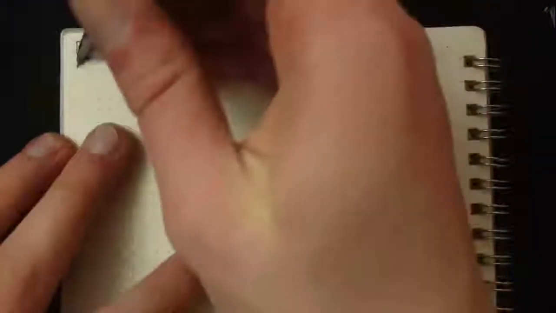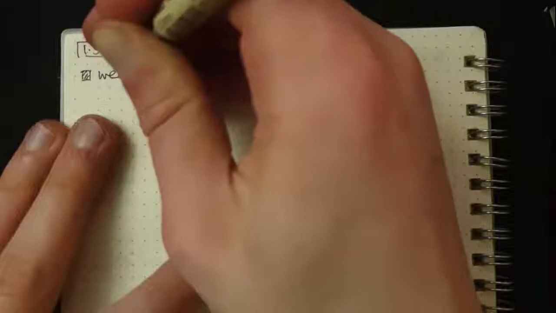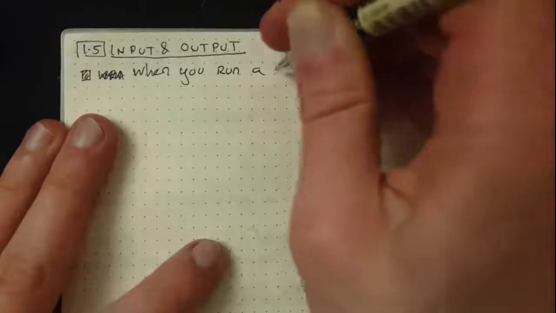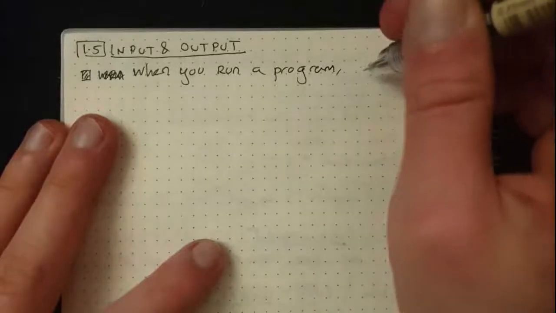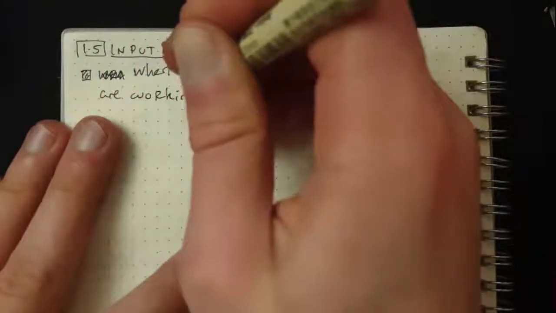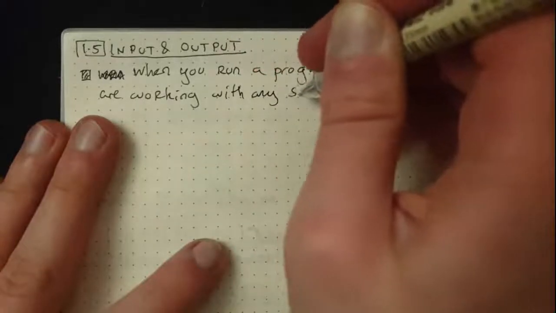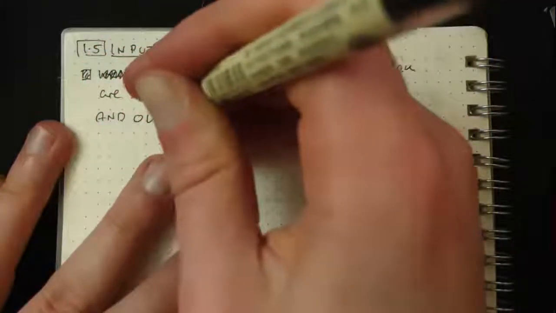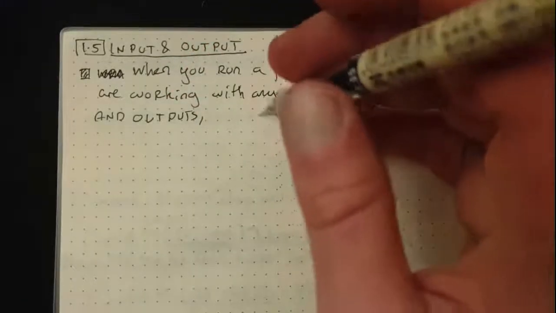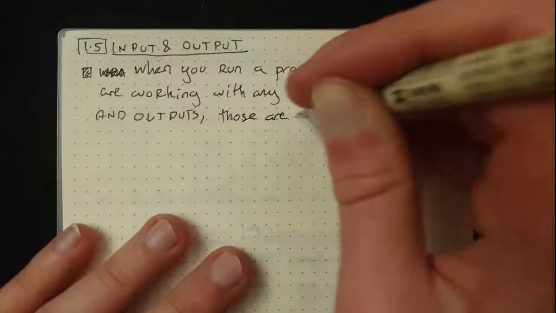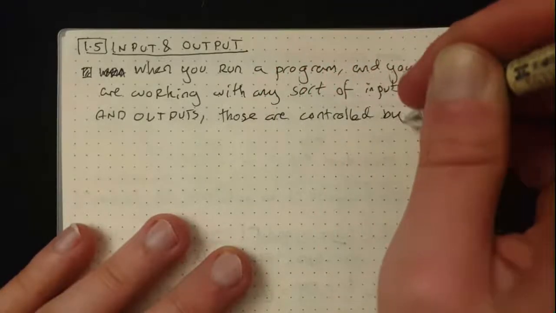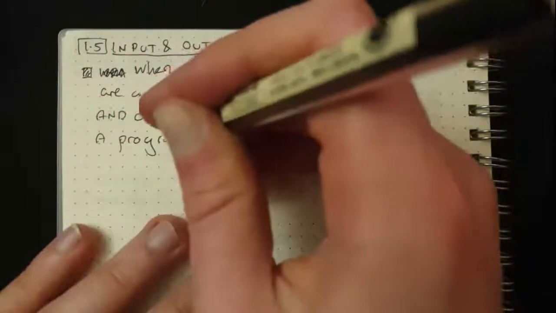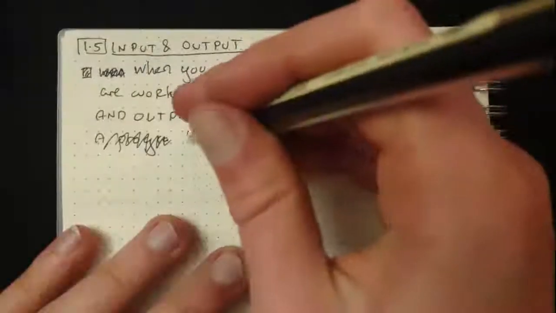So when you run a program and you are working with any sort of inputs and outputs, those are controlled by the kernel.